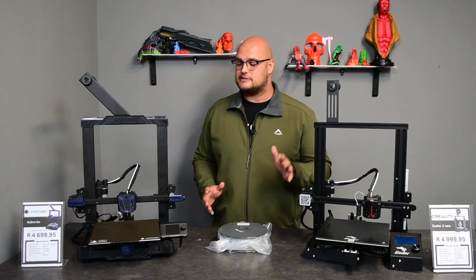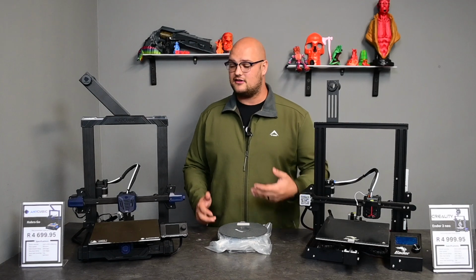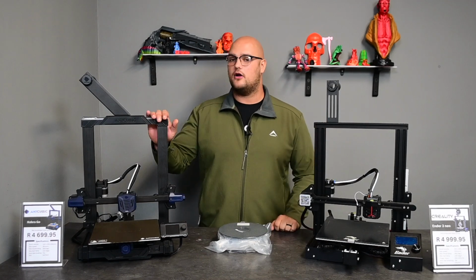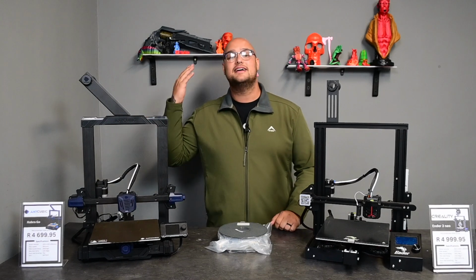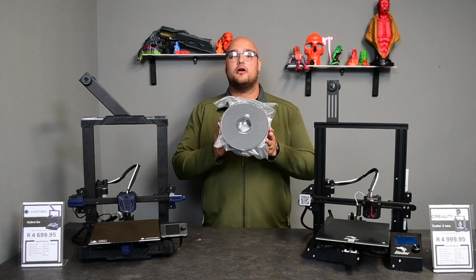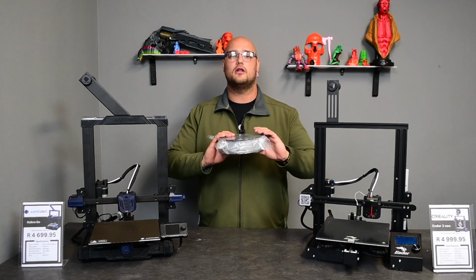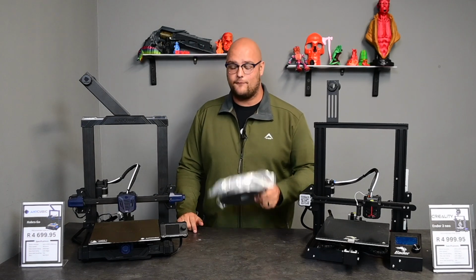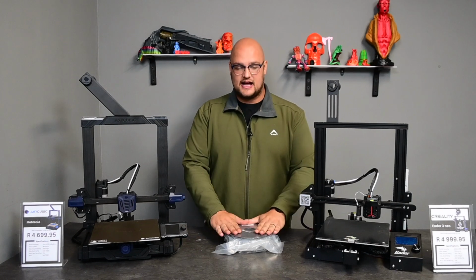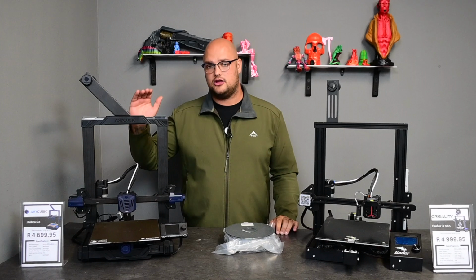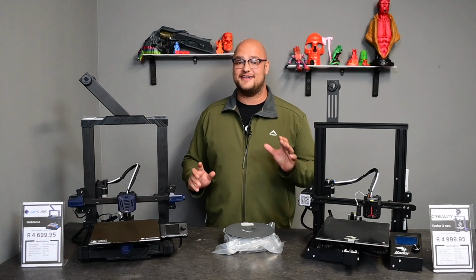What we're gonna do is print the exact same file, like I said, on each one of them. We're gonna start with the Creality, we're gonna then go to the Anycubic, but you guys are gonna see them side by side, and we are going to use the exact same roll. We're using just this roll of slate gray PLA for this video. So this guy is going to print on the Ender 3, and then it's going to print on the Anycubic, but you guys are going to see them side by side.